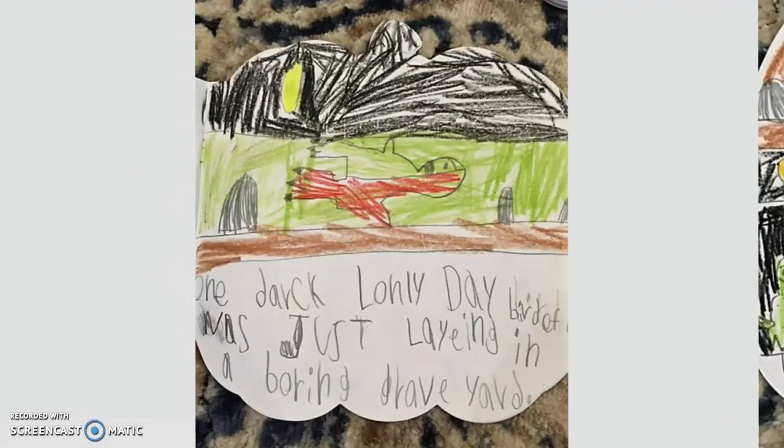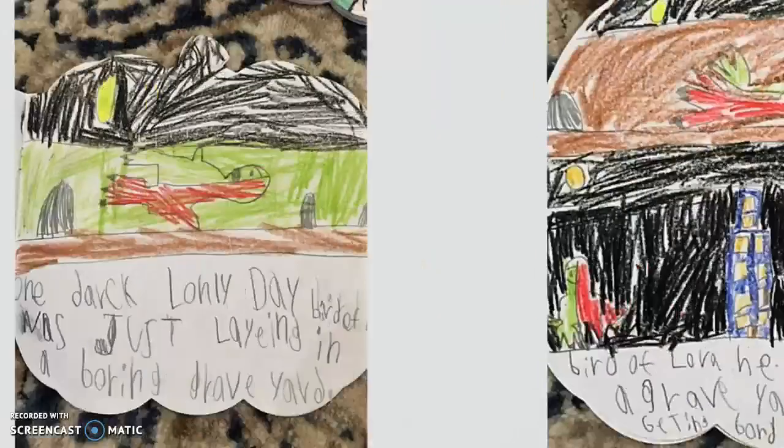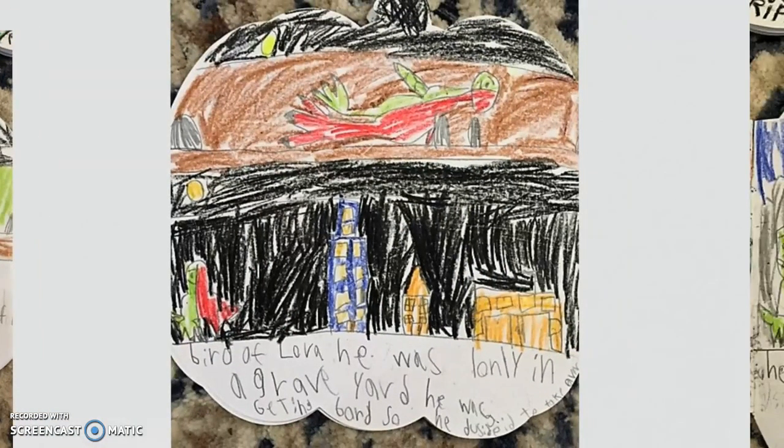The student needed a little bit more support, so I'll show two different levels of writing. But he did try to write, you know, that it was a lonely day, that it was boring in the graveyard all alone. So these are not normal words for this student to use. This was really showing that he was applying those adjectives. And again, he's using lonely and bored.